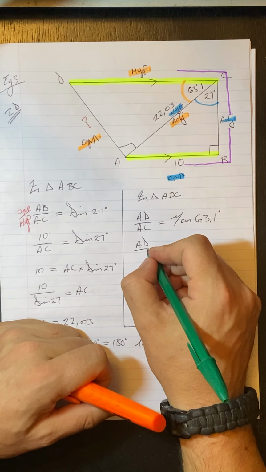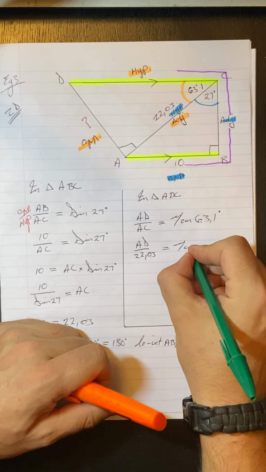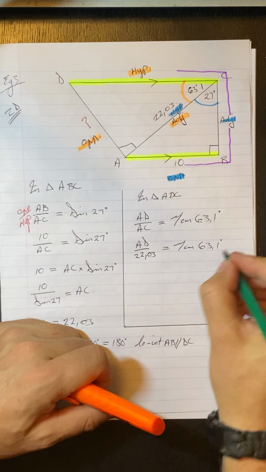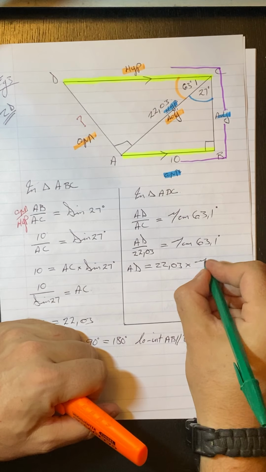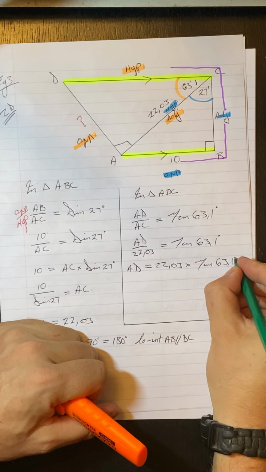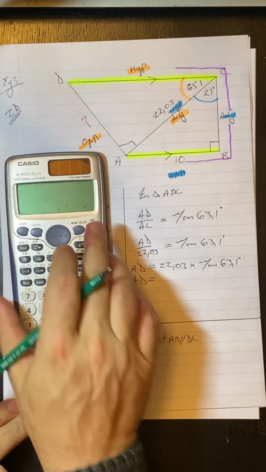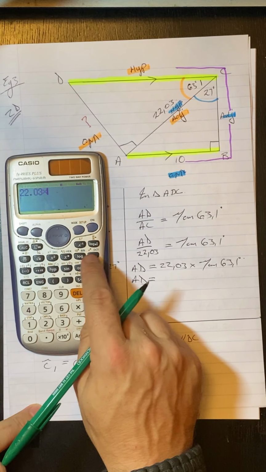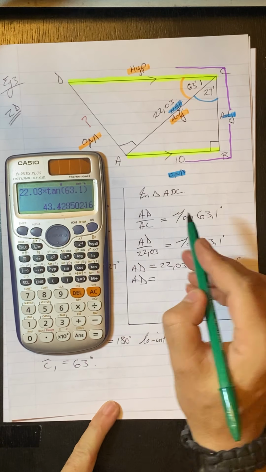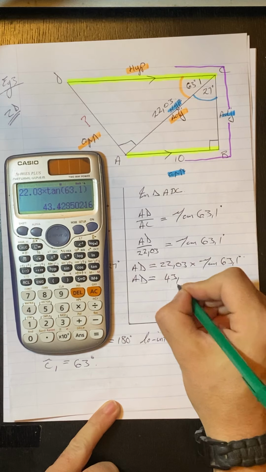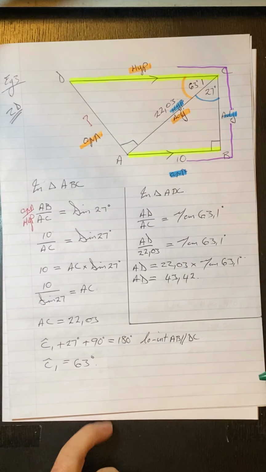AD over AC, which is 22.03, equals tan 63.1. AD is equal to 22.03 multiplied by tan 63.1. Punch that on the calculator and we will get 22.03 multiplied by tan 63.1. Round that off to 2 decimal places and you get 43.42. And don't worry about the units because that didn't specify to us.